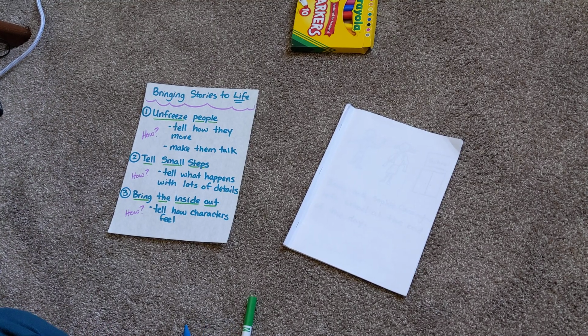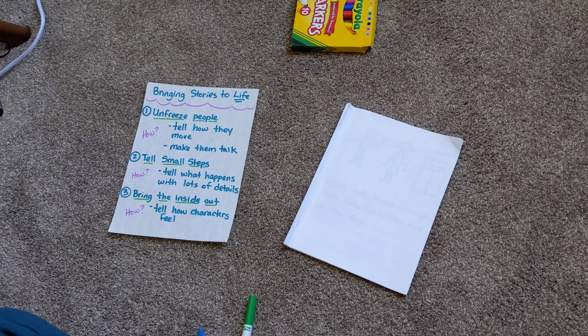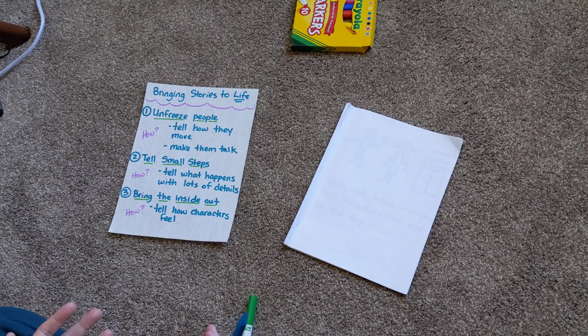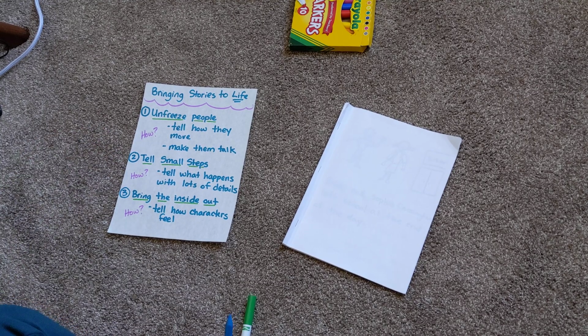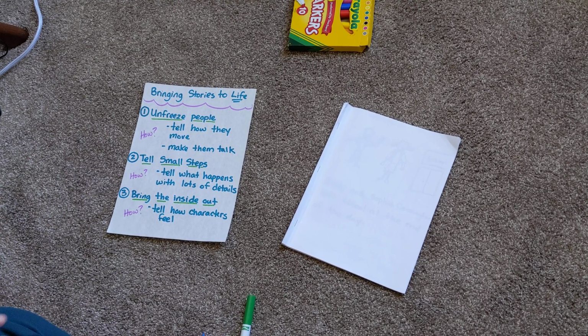How do we do it? We tell how they move, we make them talk, because we know that characters in a story aren't just standing still. They're doing things and they're talking to each other. The second way is to tell small steps. Tell what happens with lots of details.